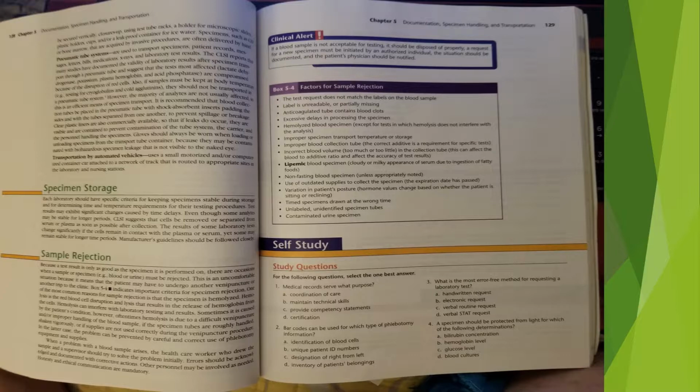Box 5.4, factors for sample rejection. The test request does not match the labels on the blood sample. The label is unreadable or partially missing. Anticoagulated tube contains blood clots. Excessive delays in processing the specimen. Hemolyzed blood specimen, except for tests in which hemolysis does not interfere with analysis. Improper specimen transportation, temperature, or storage.